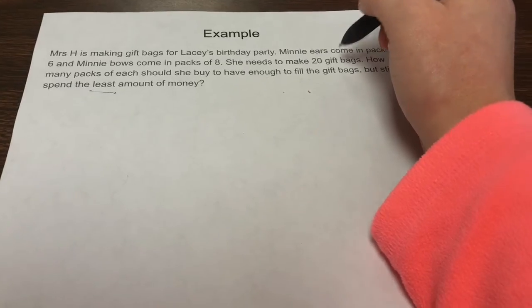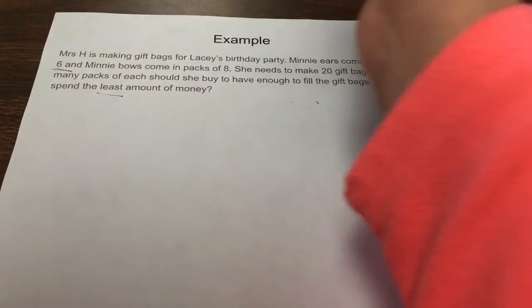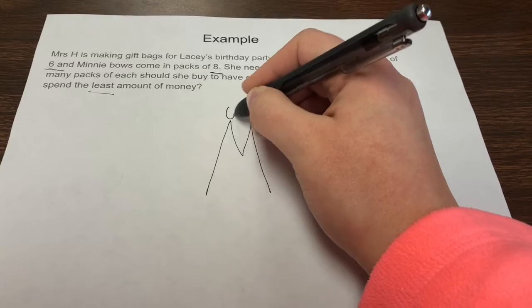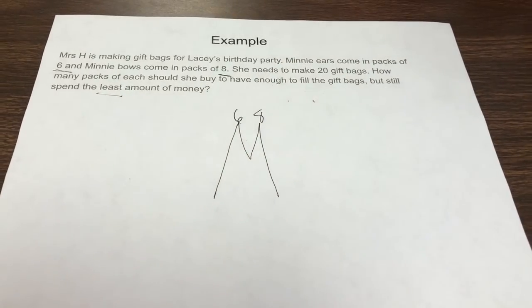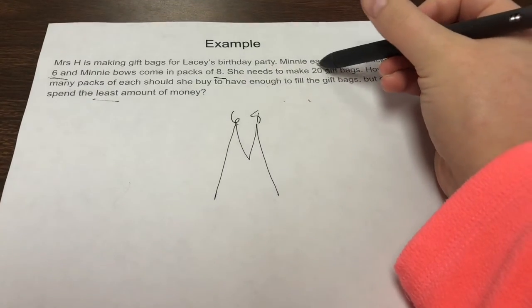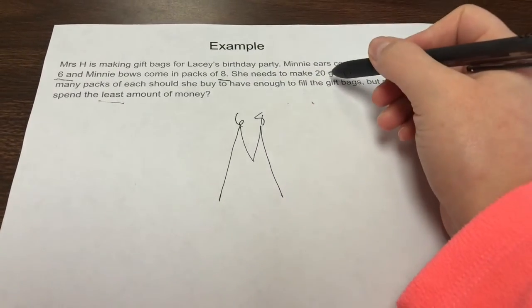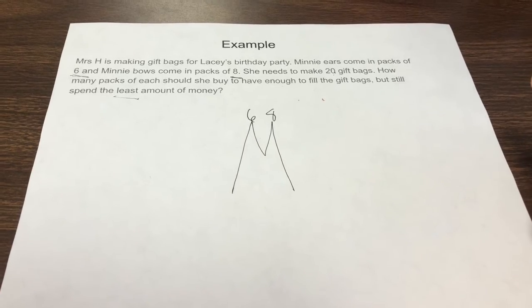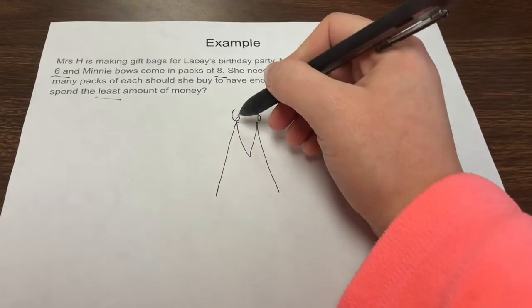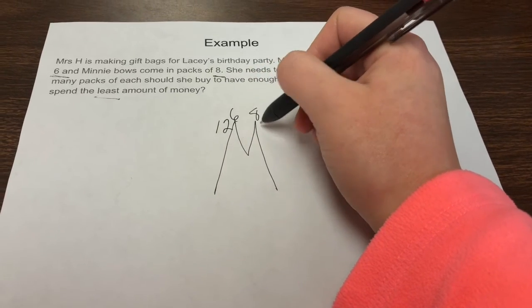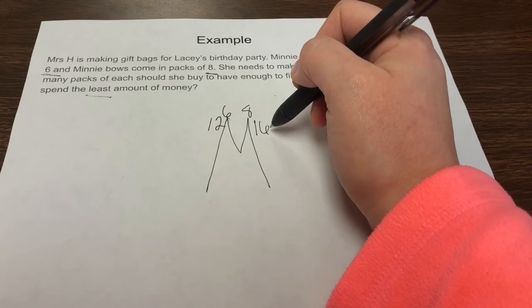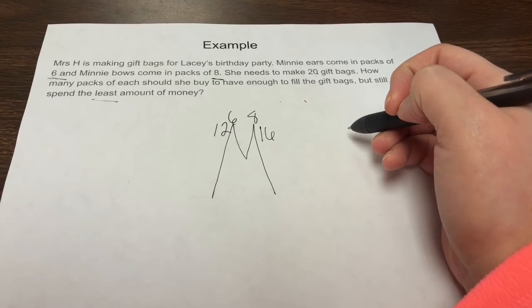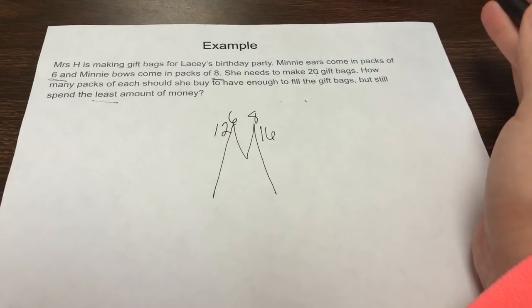And the 2 numbers that you're wanting the LCM of, you're buying those mini ears and mini bows of 6 and 8. So let's use our M, 6 and 8. And the good thing about this is it's telling us a stopping point. We know that once we get our numbers to 20, that's where we can stop with our multiples. So 6 times 2 is 12. 8 times 2, 16. Do I have enough for my gift bag yet? No, because I need 20. I need 1 of each in each gift bag, but I'm making 20.